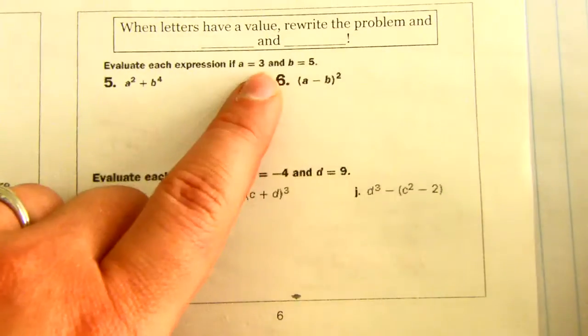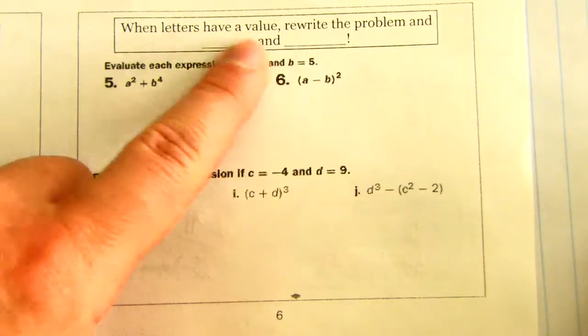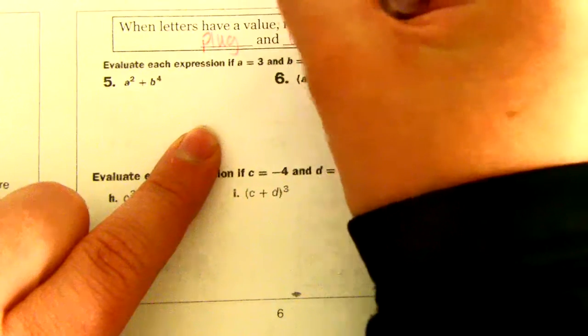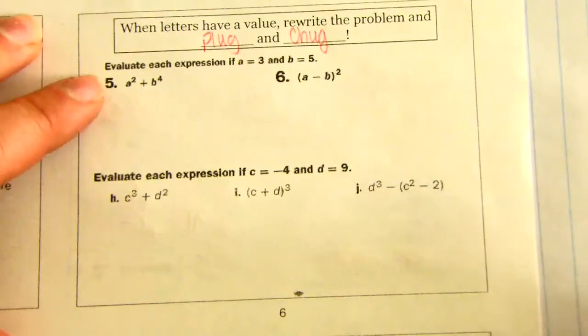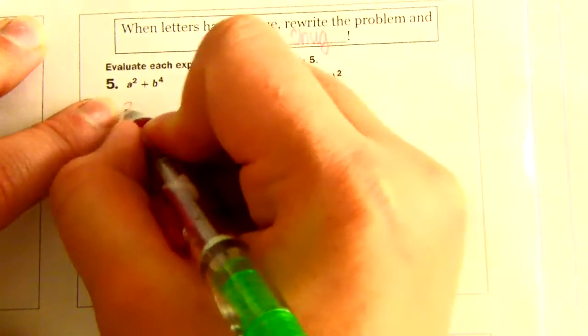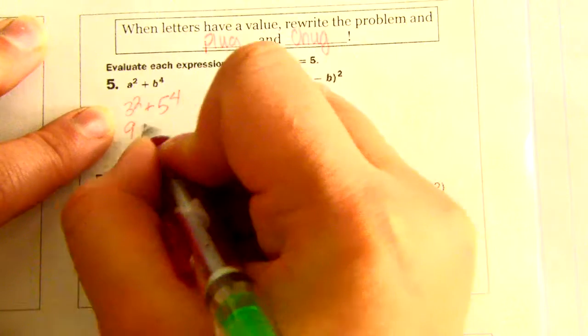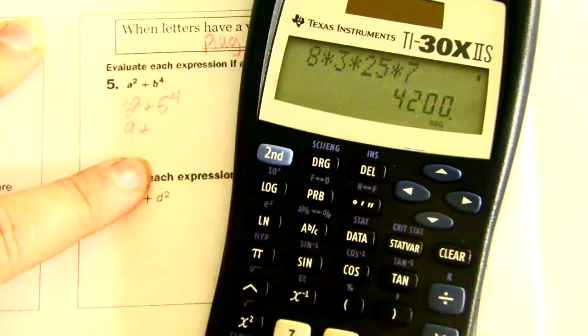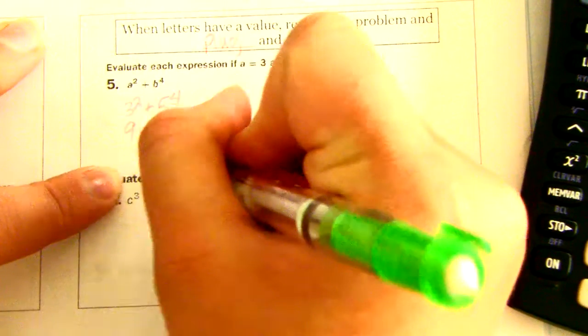All right, so another little hint that I like to do when I see letters and I have values for those letters, when letters have a value, I rewrite the problem and plug and chug. Something I learned at your age. So I just plug in the value and chug out the answer. So a squared would be 3 squared plus 5 to the 4th. I know that this is 9 plus 625. 9 plus 625 is 634.